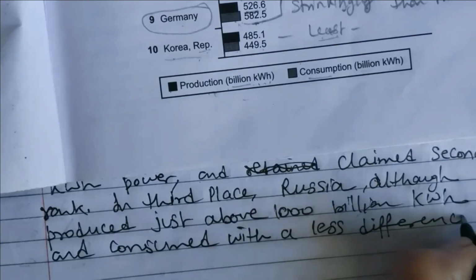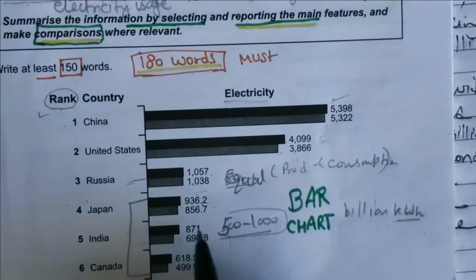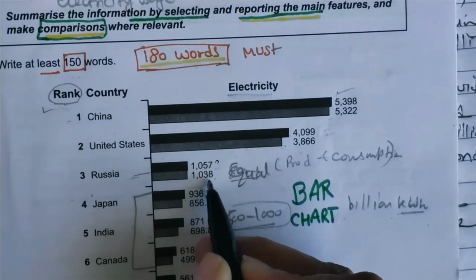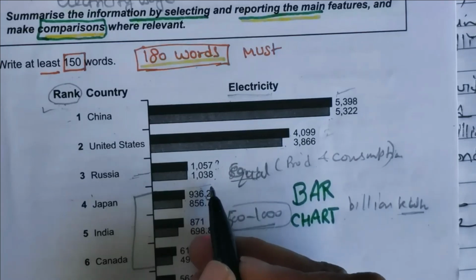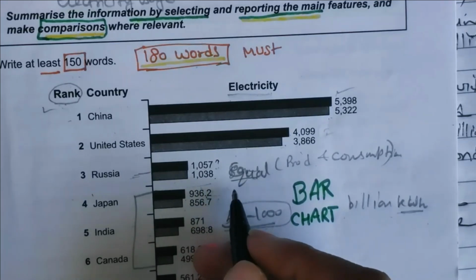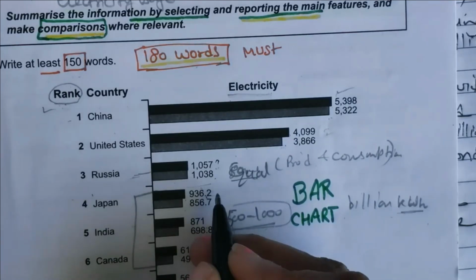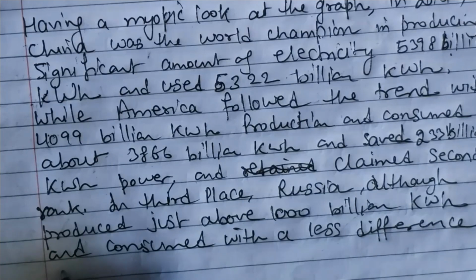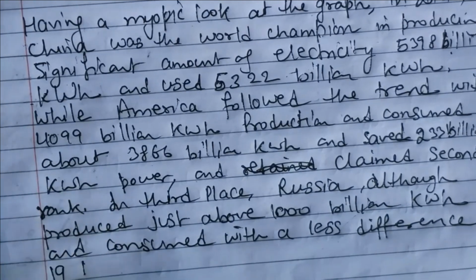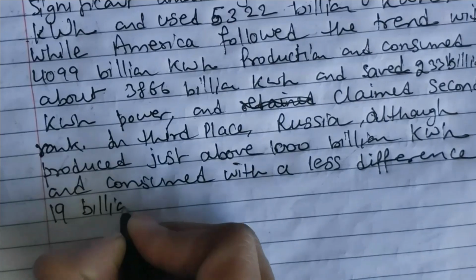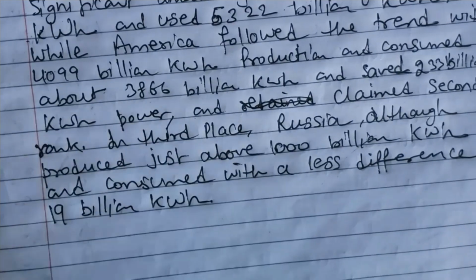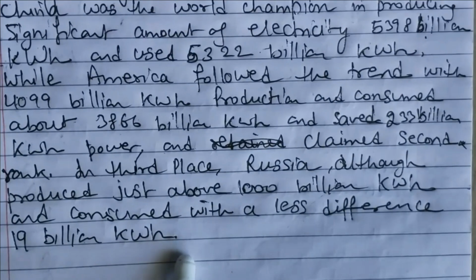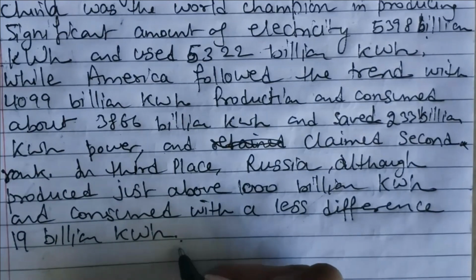Okay, now here you can give the difference out of these two. So 17 minus 8, it's 9, so 19. So with a less difference of 19 billion kWh. Okay, so you have to bring some differences between the sentence structures and all. So what about the other things?